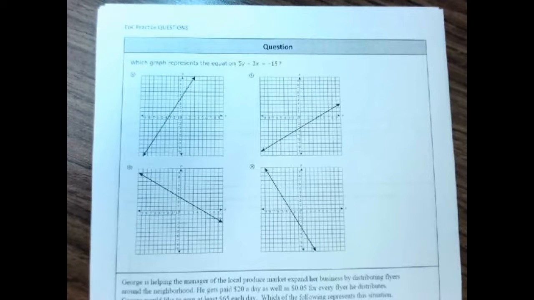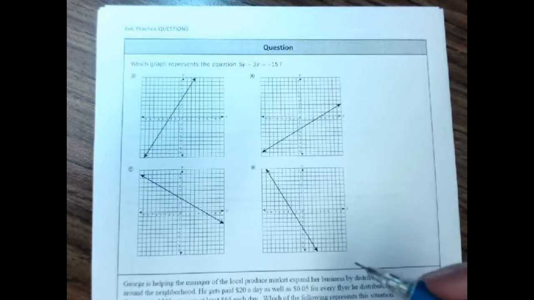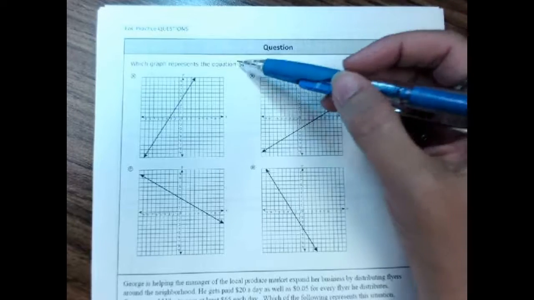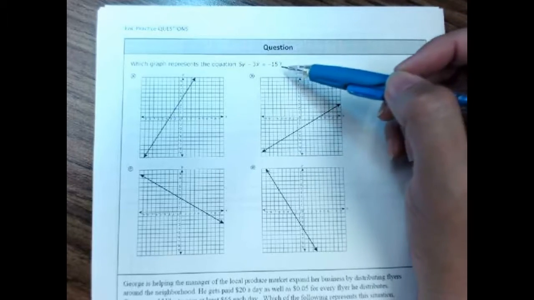Okay, I'm going to be working through the various problems, and we're going to do the EoC practice questions. This is the first one. On this graph, it's asking me to graph this right here, which is in standard form.